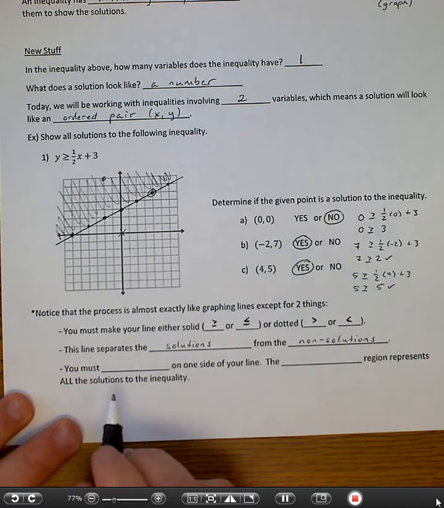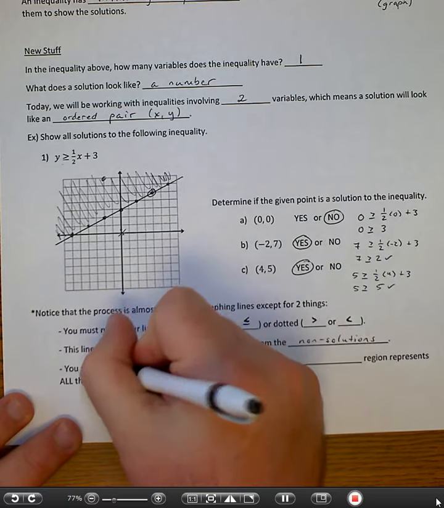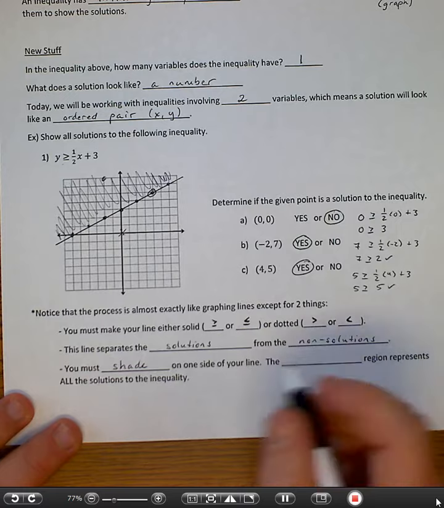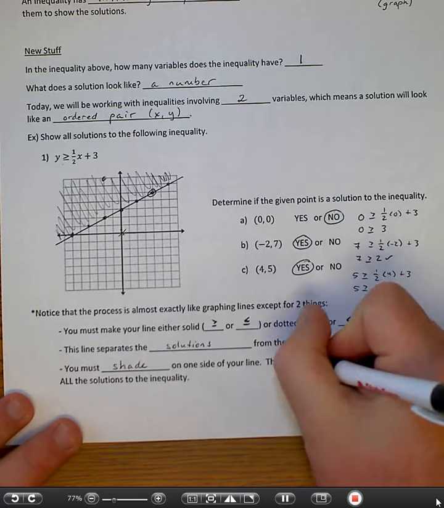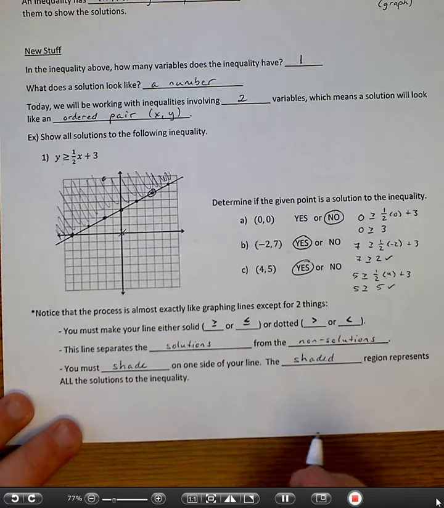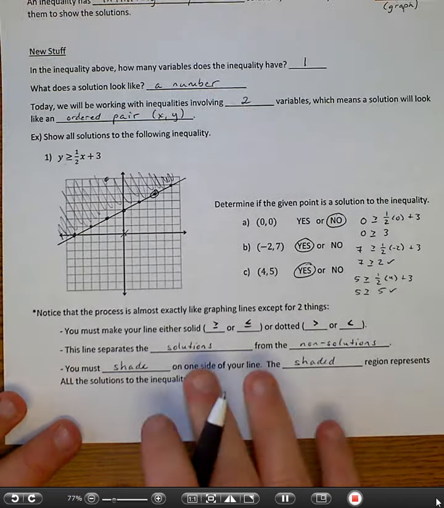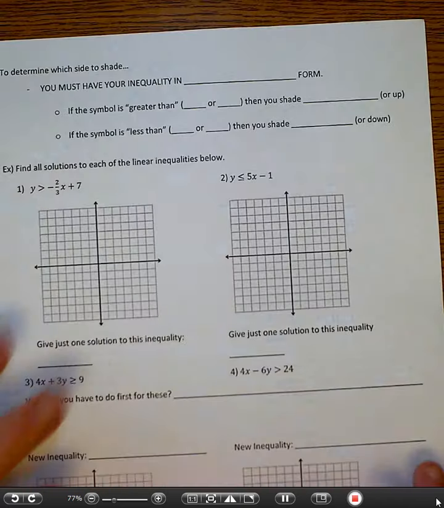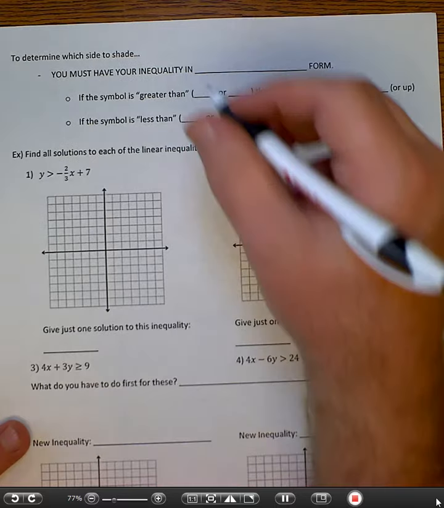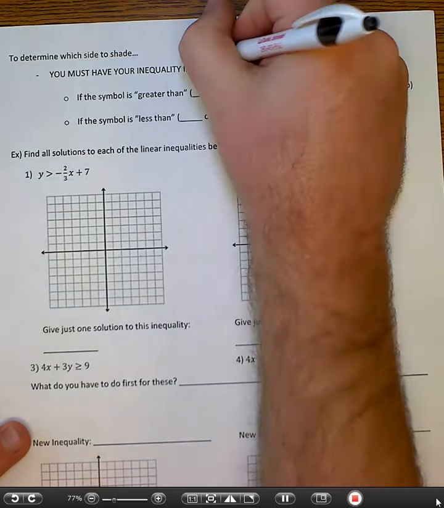Okay? You must shade on one side of your line. Okay? The shaded region represents all the solutions to the inequality. Okay, so we're going to practice on the back. To determine which side to shade, you must have your inequality in slope-intercept form.